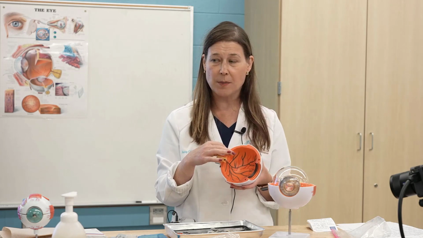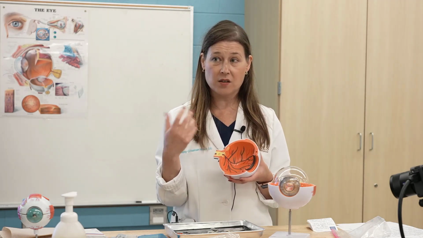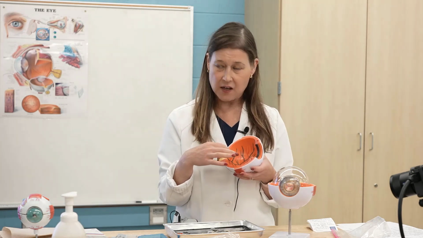But if you get too much UV, you have to block your eyes from ultraviolet because that can damage the macula. And then the third thing that can damage the macula is smoke. So smoking, vaping, things that expose the macula to smoke are very damaging.